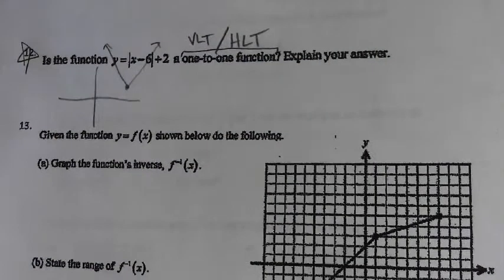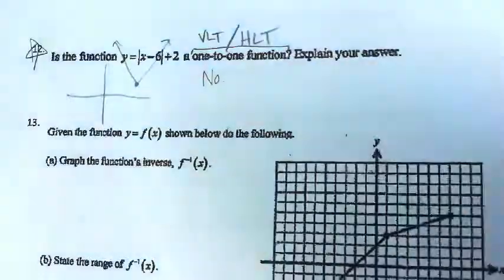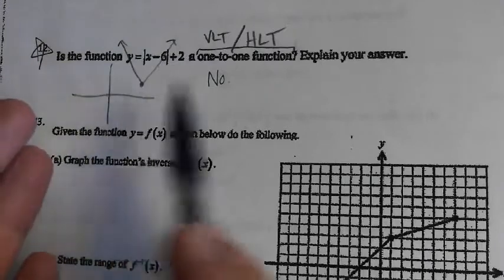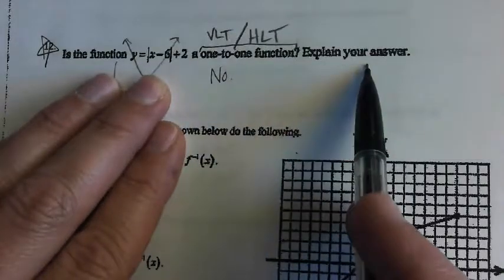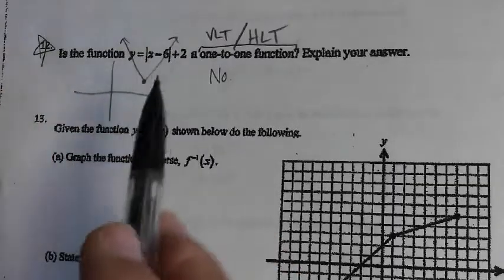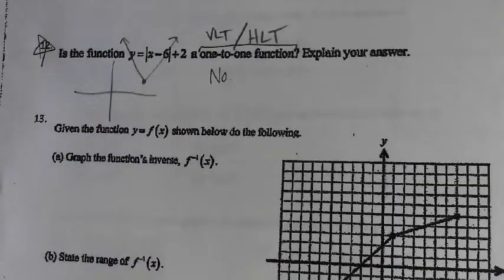Does that pass a vertical line test? Yes. Uh-oh, Olivia. Horizontal. It does pass vertical. It does not pass horizontal. So this would be no. And your explanation is going to be kind of paired with your sketch. Don't just say, because it doesn't pass the horizontal line test if you're not showing me the picture. Just sketch a picture of it and say, no, the graph of the image to the left does not pass the horizontal line test.